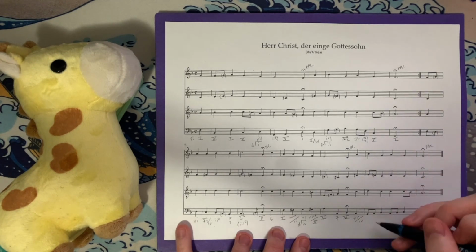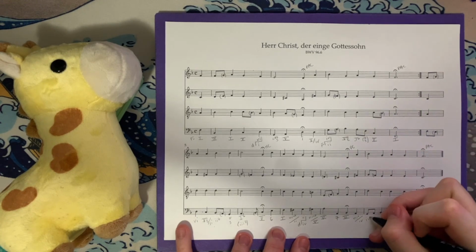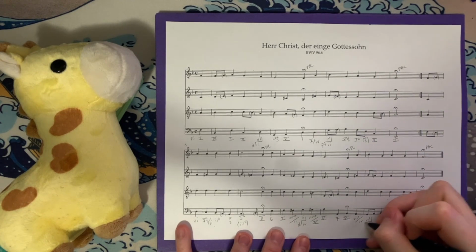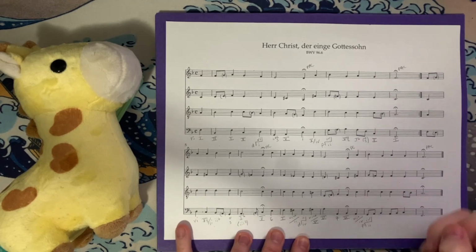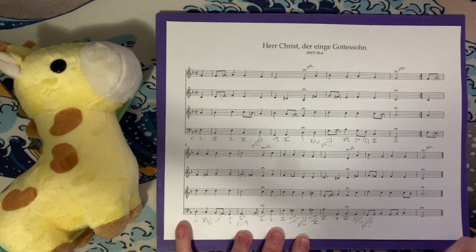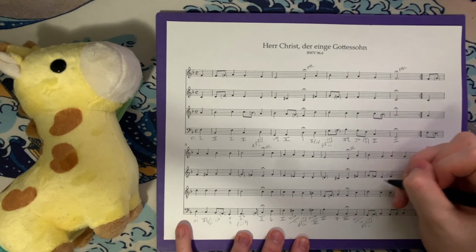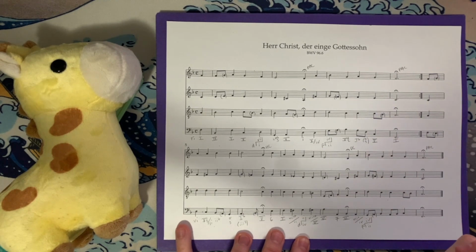But then we get G minor, G, D, G, and B flat, which is what we would expect. And it also happens to be our pivot chord back to the key of F minor. It's no longer our subdominant, it's now our supertonic. And we have passing tones in the alto and the bass as well.